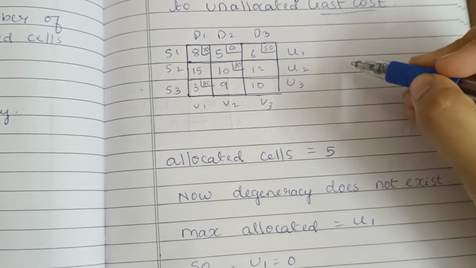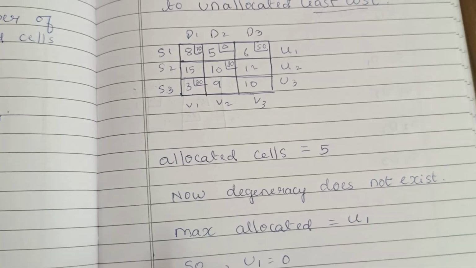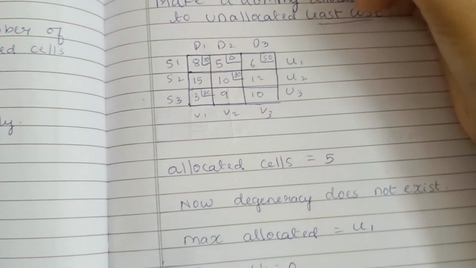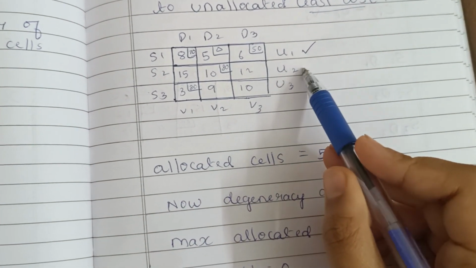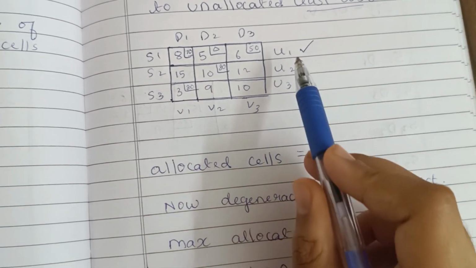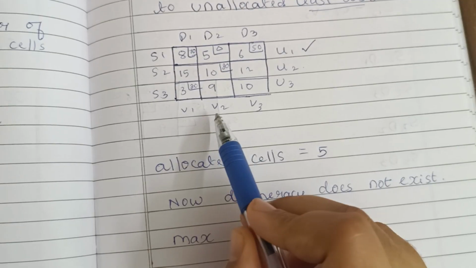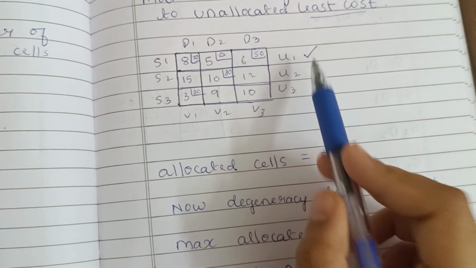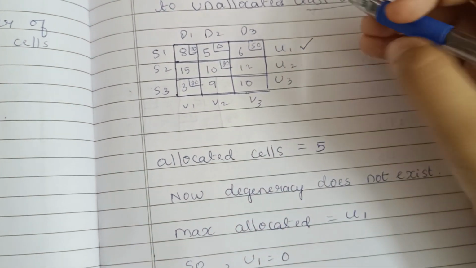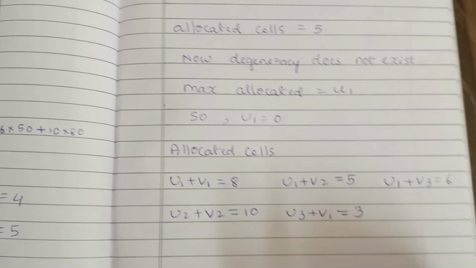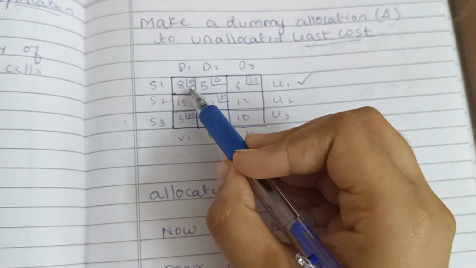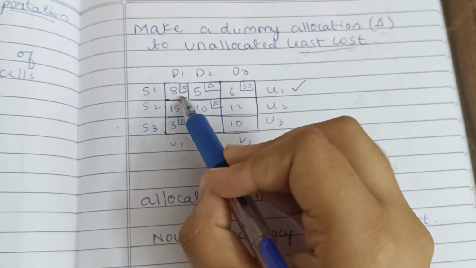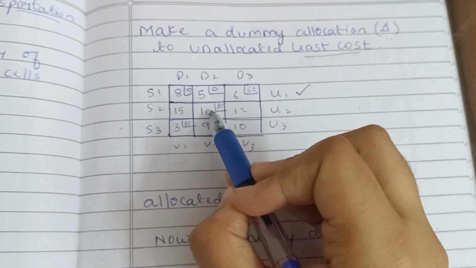Now solve the further question. Here in this table, the maximum allocated row or column is U1. As we see, other rows U2, U3 are not maximum allocated like U1, and also V1, V2, V3 are not maximum allocated like U1. Hence U1 is selected. As this is the maximum, it becomes 0. U1 becomes 0. Select only the allocated cells here, which means choose the allocated cells 8, 5, 6, 10 and 3.